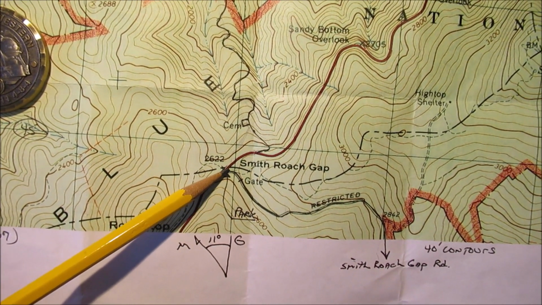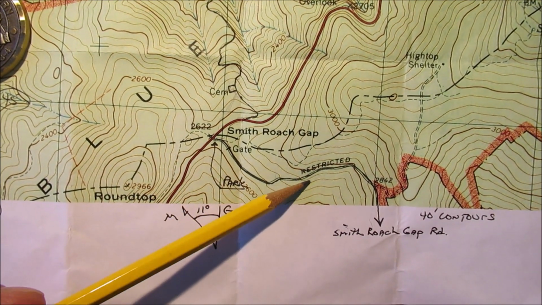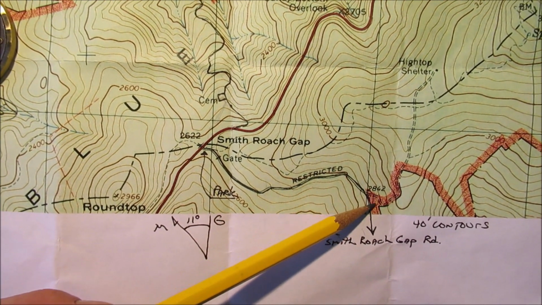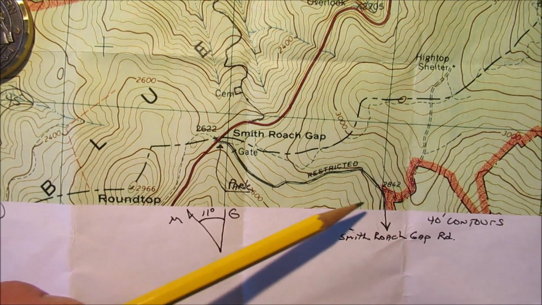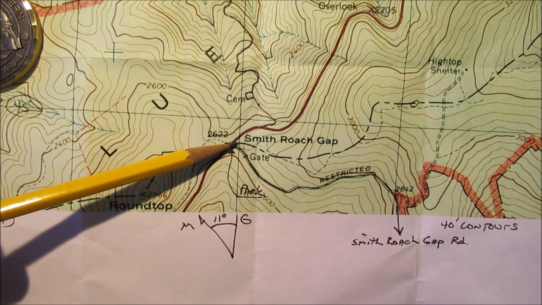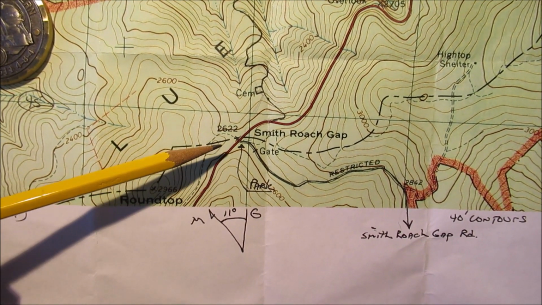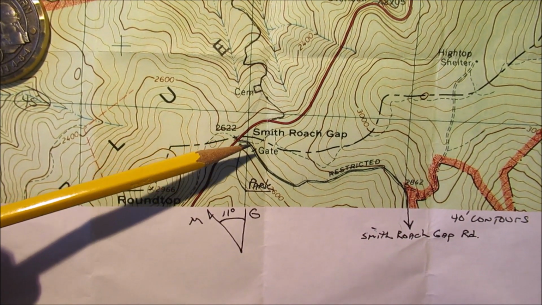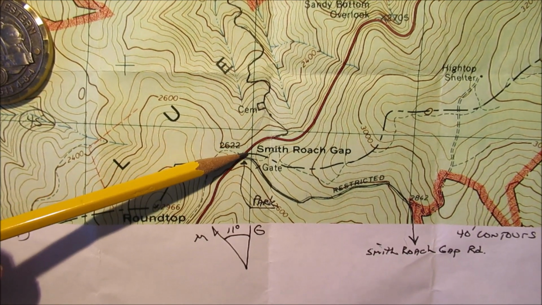Now, a lot easier hike is to park here in the same spot and go down the east side to the park boundary. The Park Service is maintaining this road, and when you get down to here, you'll see it's chained off here, and it's chained off up here too. Also, the Appalachian Trail runs through this gap, so you could get on the Appalachian Trail from here and hike either north or south.